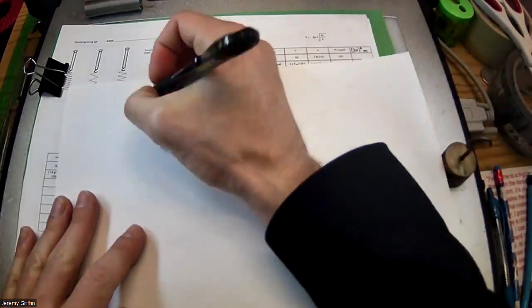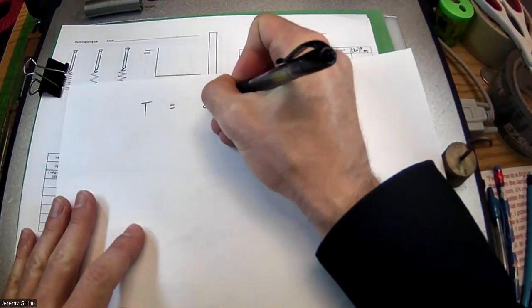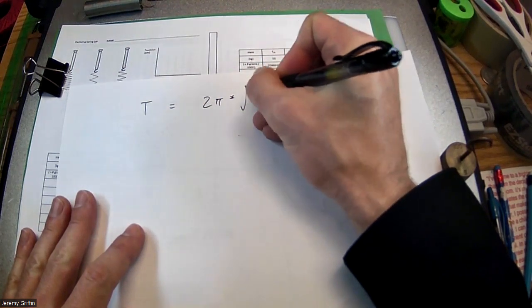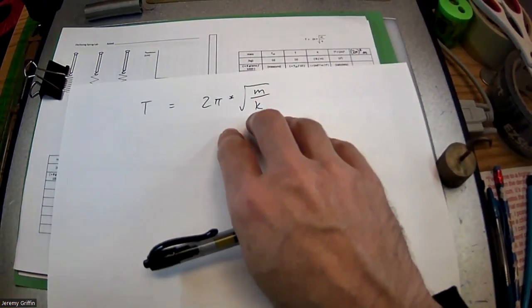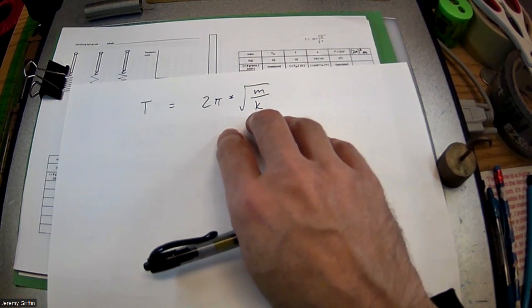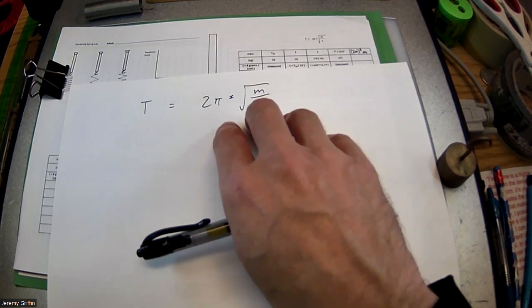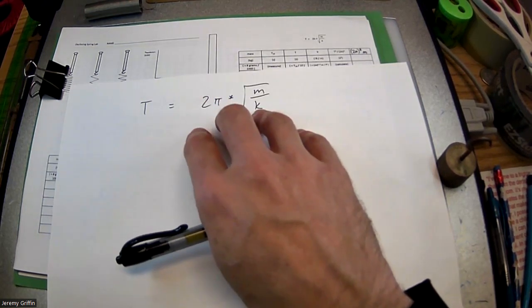So let's start with time period equals 2 pi times the square root of m over k. Now the way we went through the pendulum lab, which had a very similar looking formula, is we were doing like a caveman approach. We said we don't know how anything works, we have a stopwatch, and go figure everything out. The way we're doing this one is the opposite perspective. We're saying we know what the formula is.